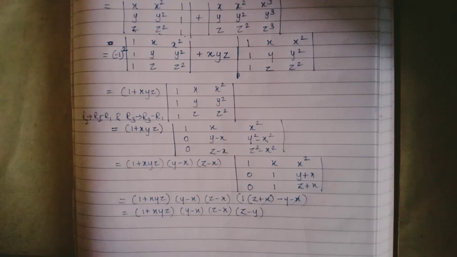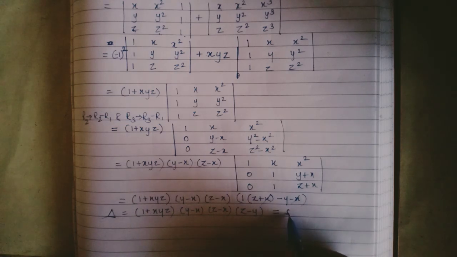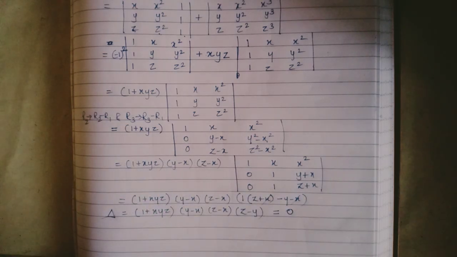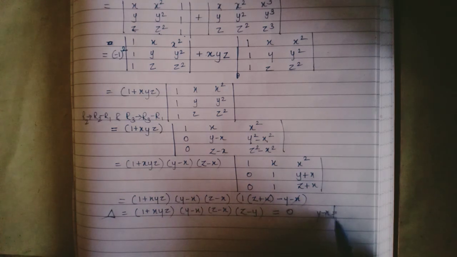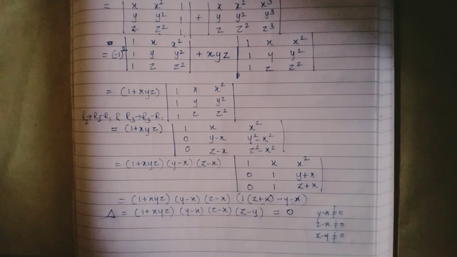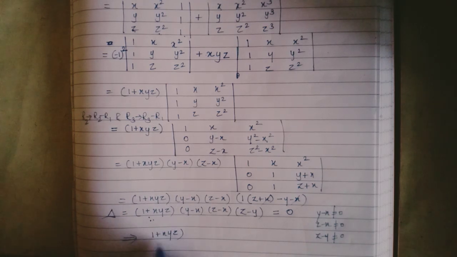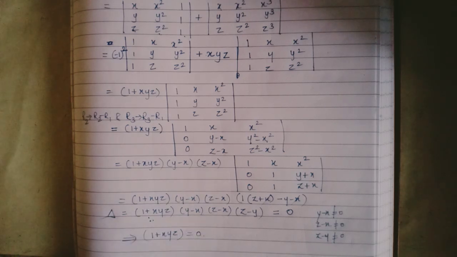Okay, and since the determinant is given equal to 0, we have proved the determinant to be equal to this, and this is given equal to 0. Okay, now in the question they have given that x, y, z are different, means x is not equal to y, z is not equal to y. So y minus x is not equal to 0, z minus x is not equal to 0, and z minus y is also not equal to 0. So the only term which remains is this, so this has to be equal to 0. So from this we can write 1 plus xyz is equal to 0. Okay.